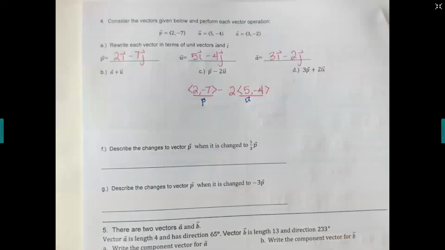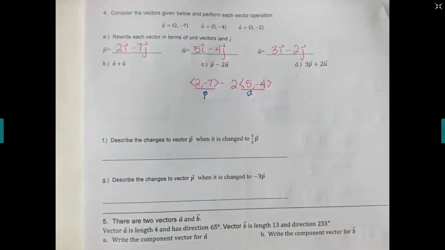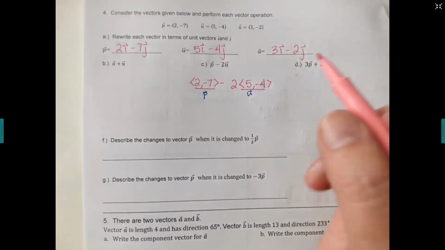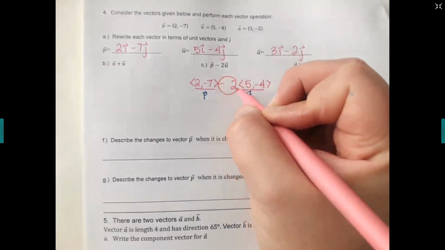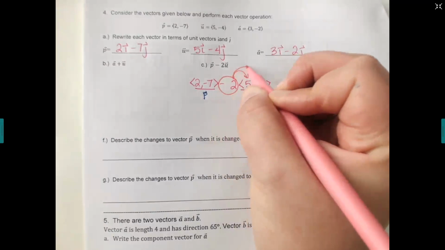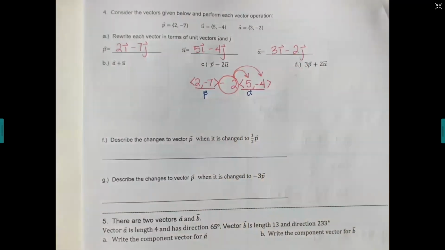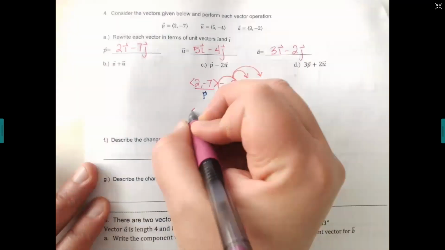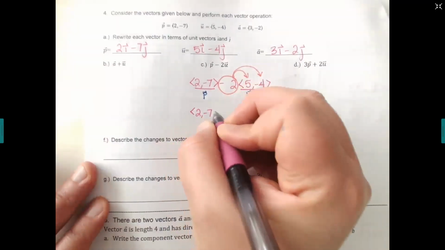What should I do first? Should I subtract or should I multiply? Multiply is correct. You're going to take the entire -2 and multiply it in. Now, quick question, what will happen to vector P if there's nothing to multiply in? Just keep it the same. So my 2, -7 is still 2, -7.